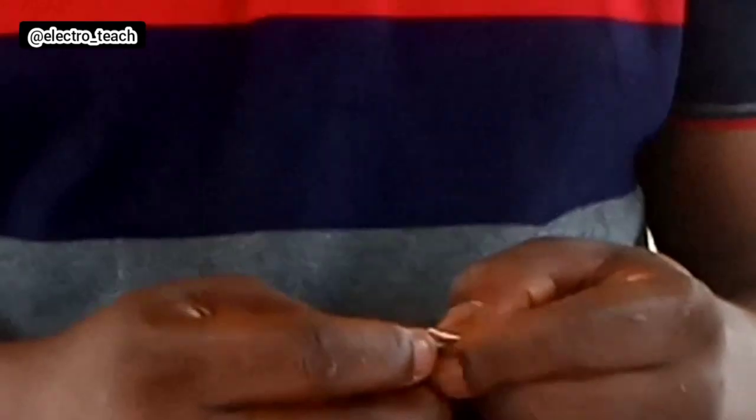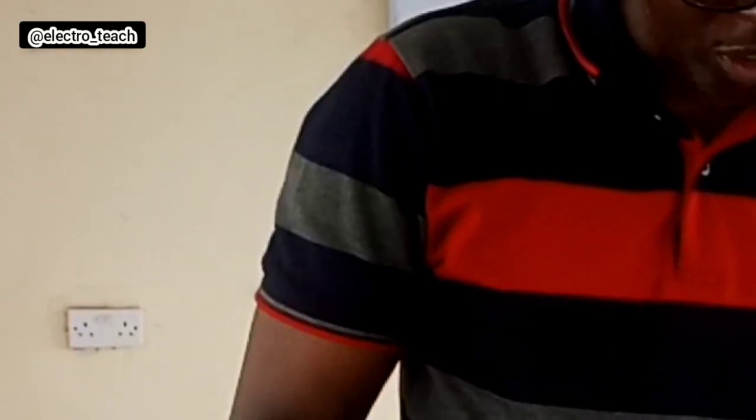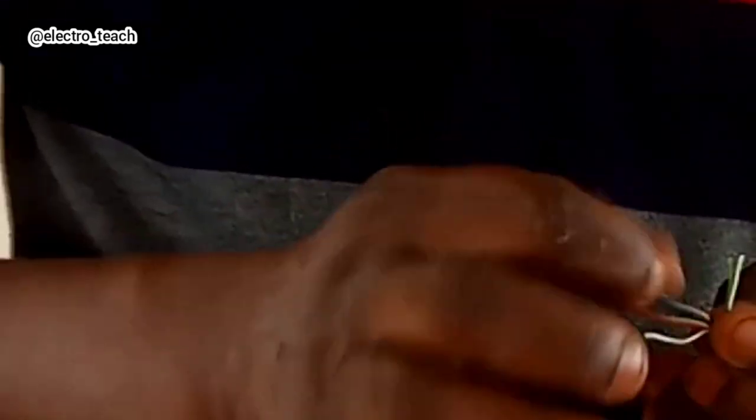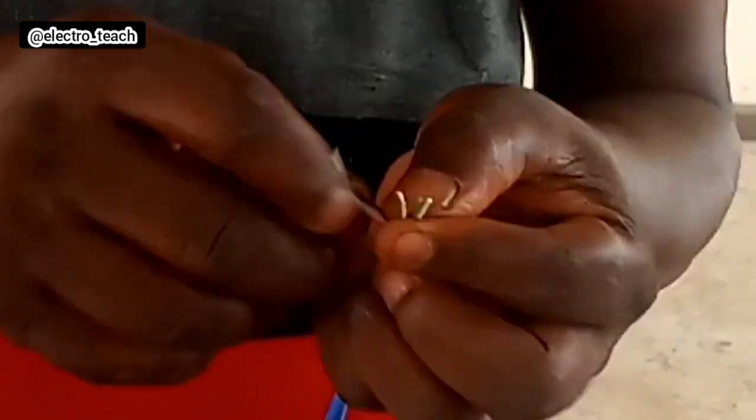Now the arrangement is different from the other side. We're going to arrange it differently. So you check the wire now, the colors. It starts with arrangement now for the second side of the crossover cable. White on green, green. White on orange, blue.